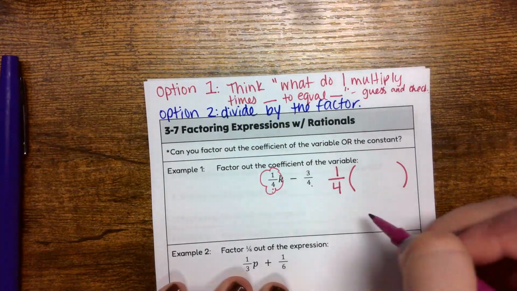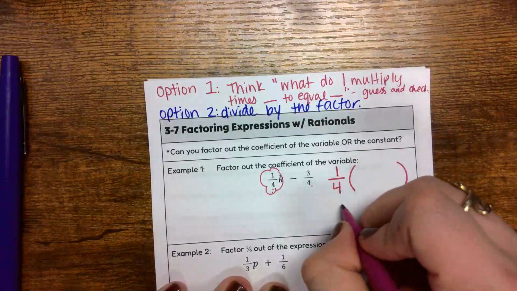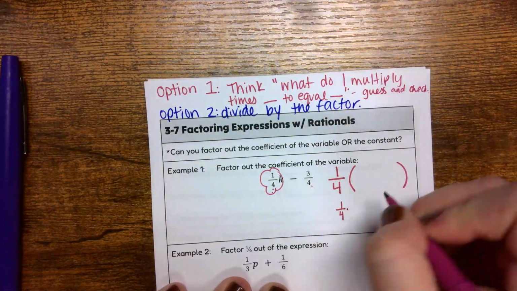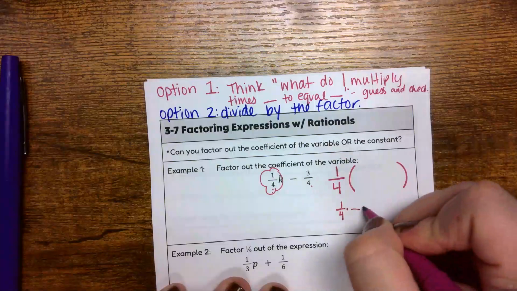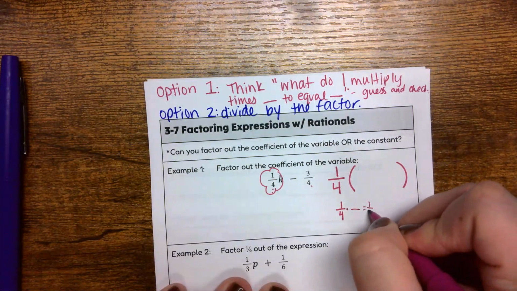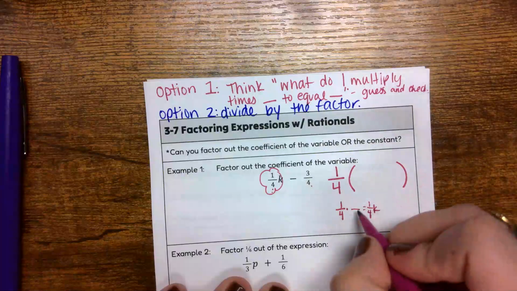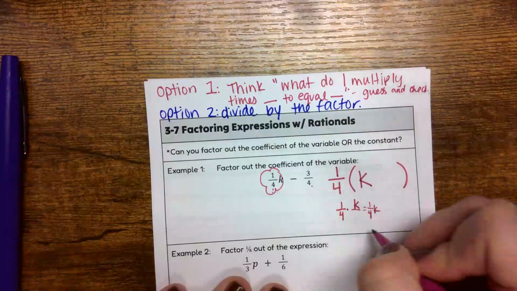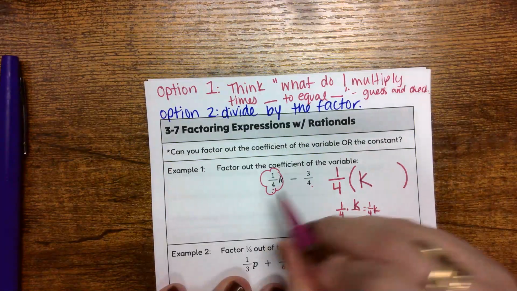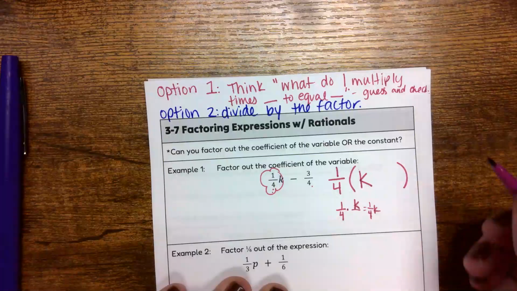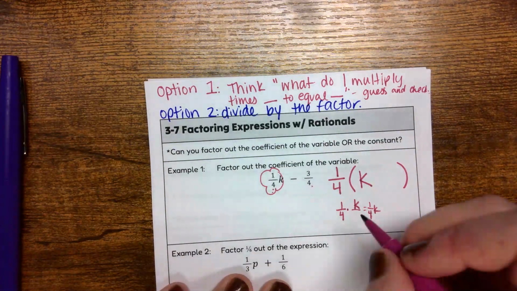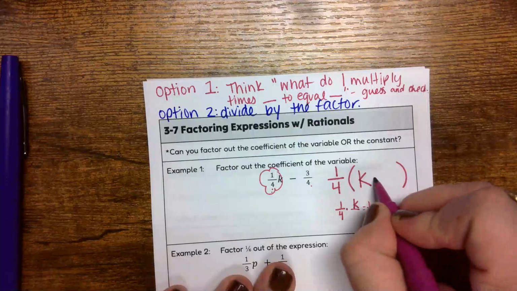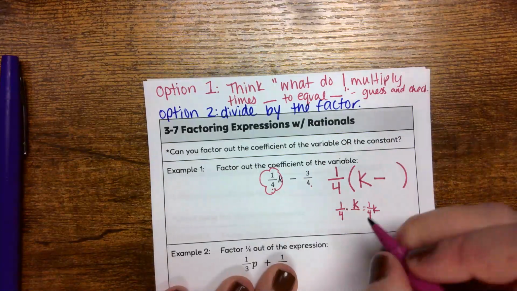So now we are going to think, okay, 1/4 times what number gives us 1/4 k? Well, just k, right? If we just multiply 1/4 times k, it will give us 1/4 k. That one's pretty easy. Okay, so then next we're going to think through, and if it's a minus here, I'm going to keep it a minus.